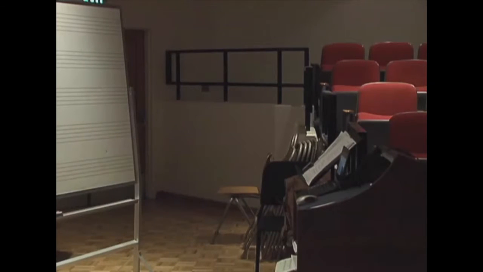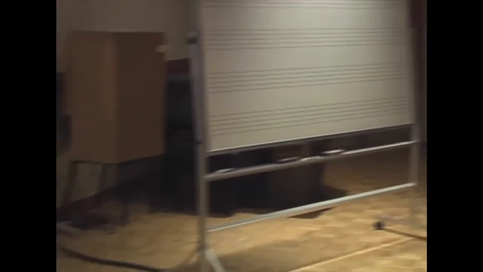So I'll just play those so you can get them in your ear. Here's the major. Here's the minor. Augmented. And diminished.